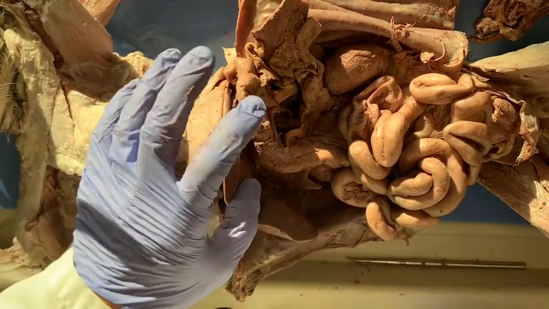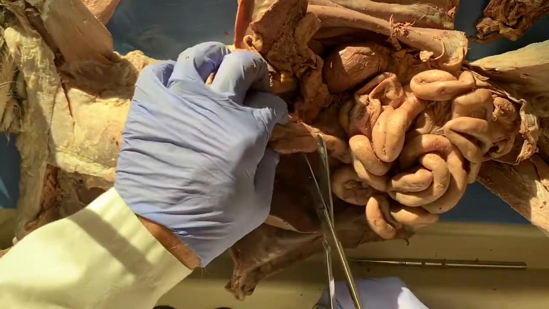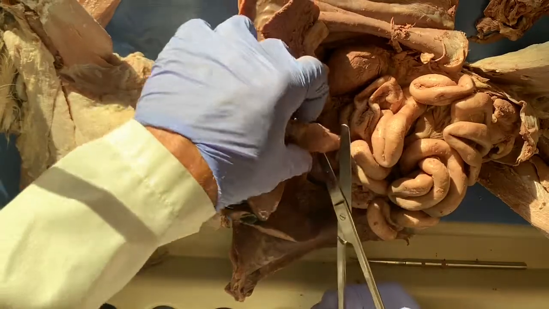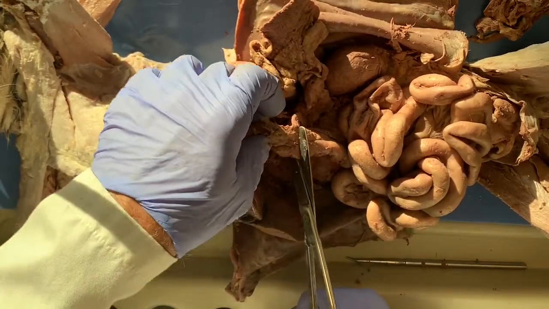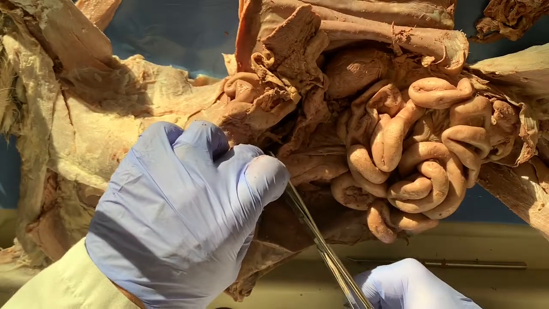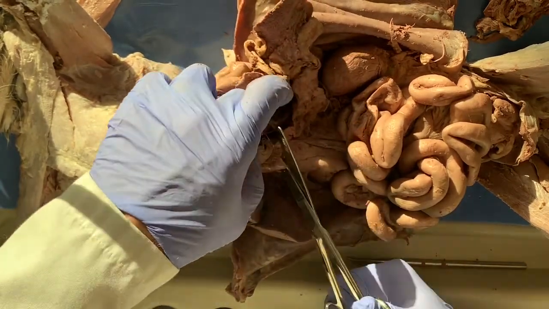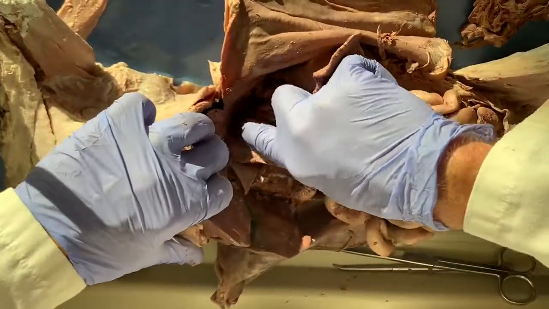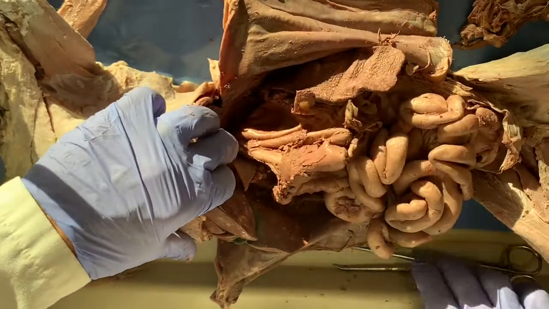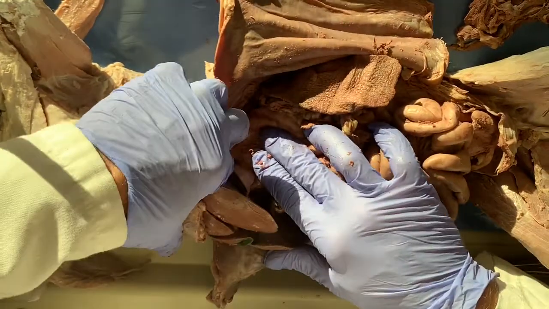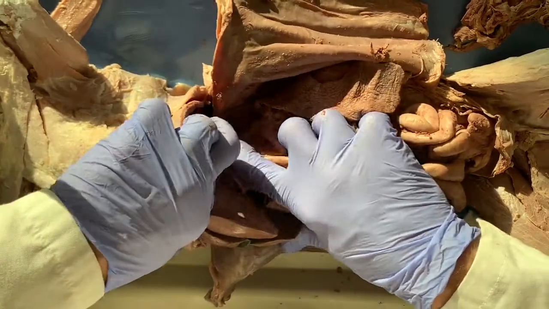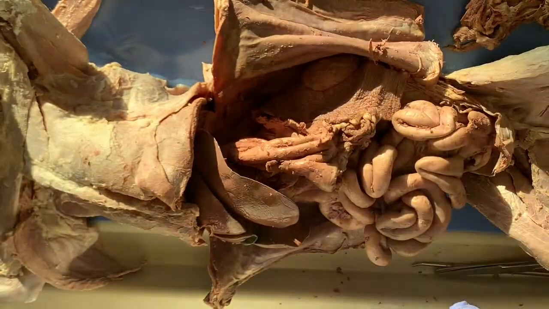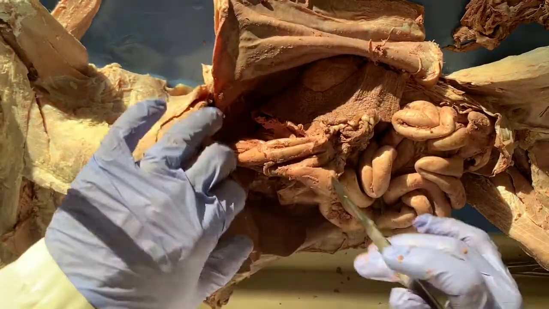Okay, so to remove the stomach, I have to disconnect it in two places. The first place is the duodenum, which is right here. You can see this is the pylorus of the stomach. This is the duodenum. So I'm going to give a centimeter and cut it. Okay, we can get a good view of the pancreas right here. And then I'm going to trace the stomach up into the diaphragm, and I have to perforate the diaphragm and find where the esophagus empties into the stomach. I'm going to use the scalpel to make it a little bit easier.